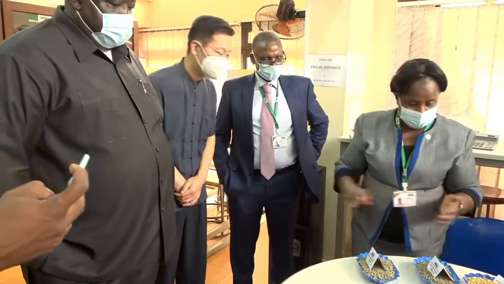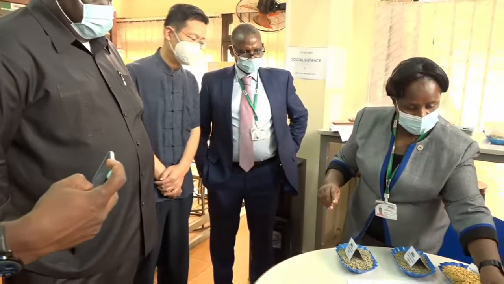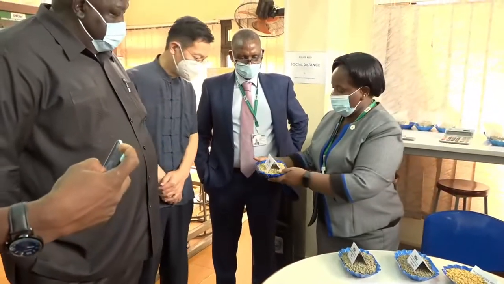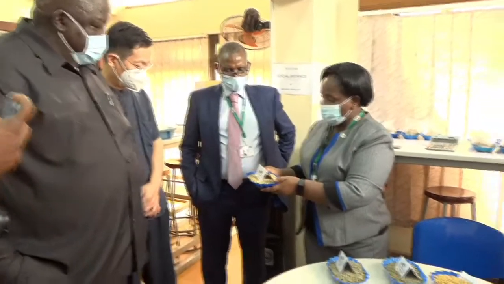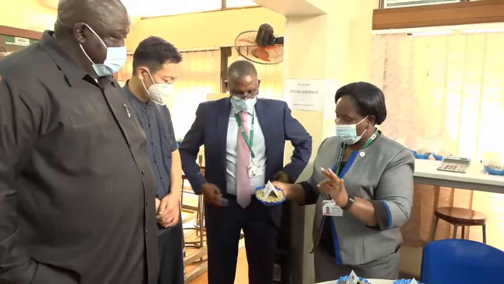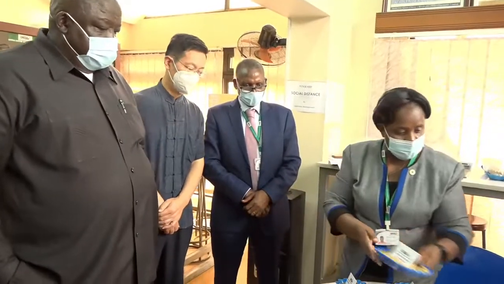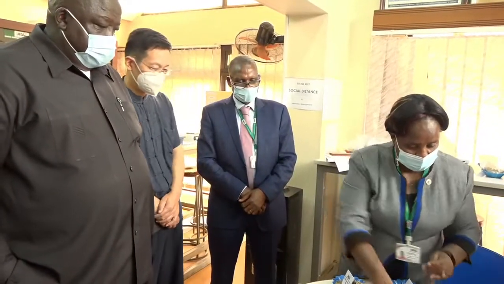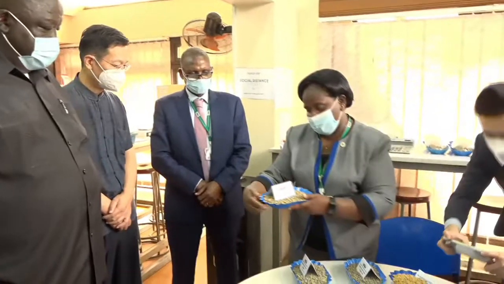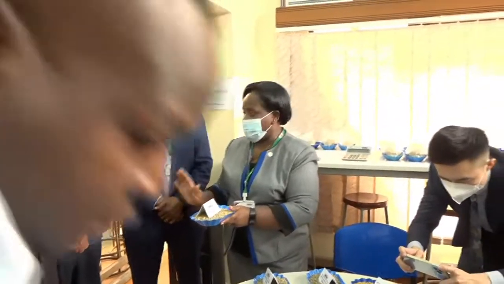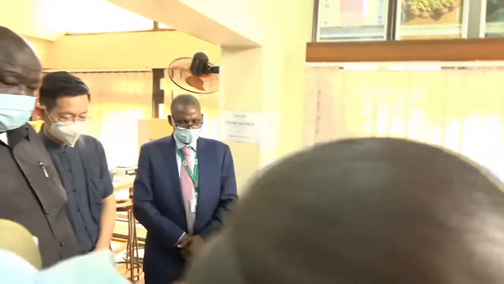We also have Arabicas on the table. This is the natural Arabica, mainly from Mount Rwenzori and the lower highlands of Ankole. We also have washed Uganda Robusta. This is just washed Robusta. Yeah, it is part of the other grades.